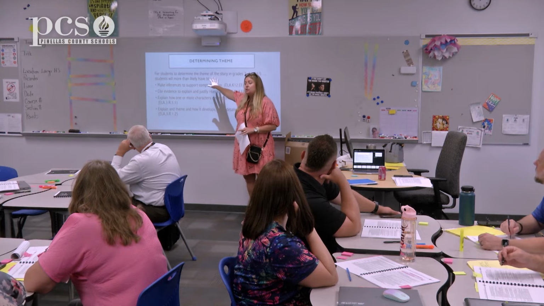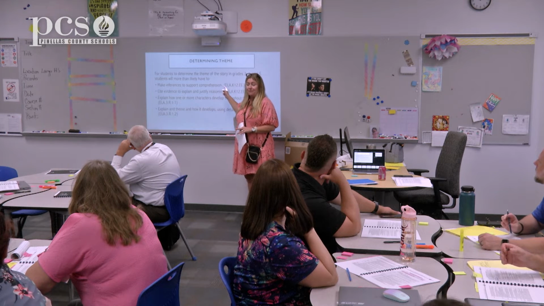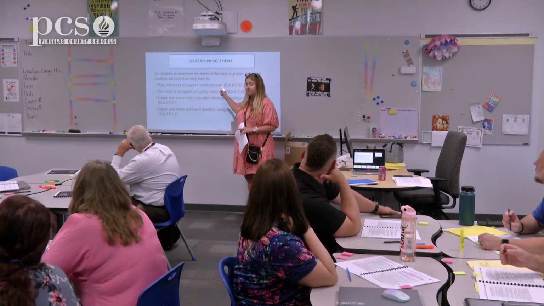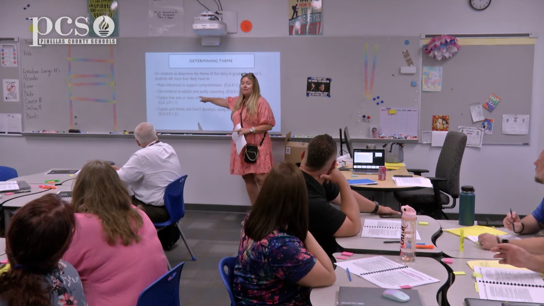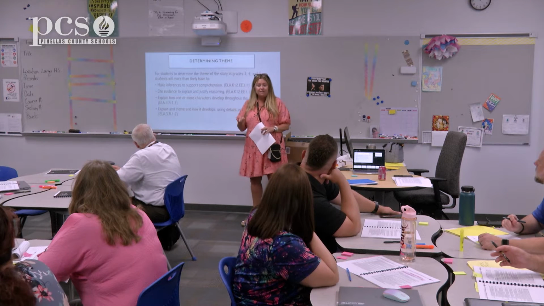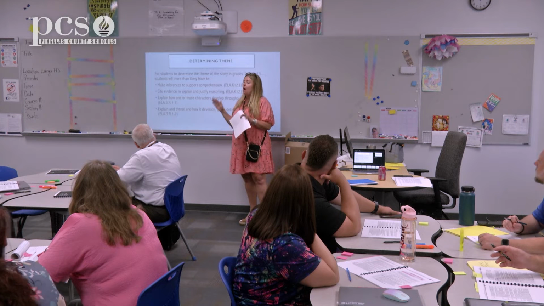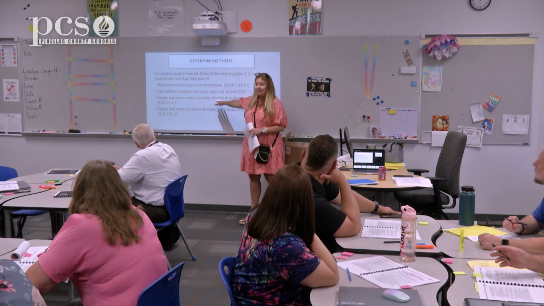For kids to determine the theme, they're probably going to have to make some inferences. Agree? For kids to determine the theme, they're going to have to cite their evidence to justify their theme. For kids to determine the theme, y'all cannot teach theme without understanding character.